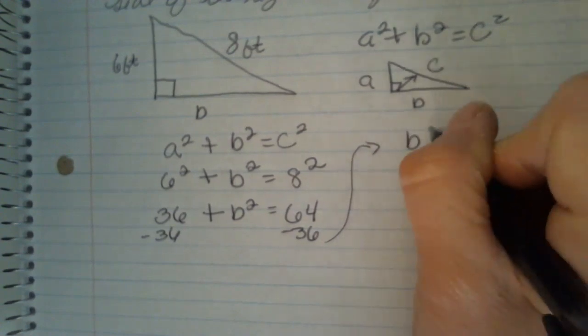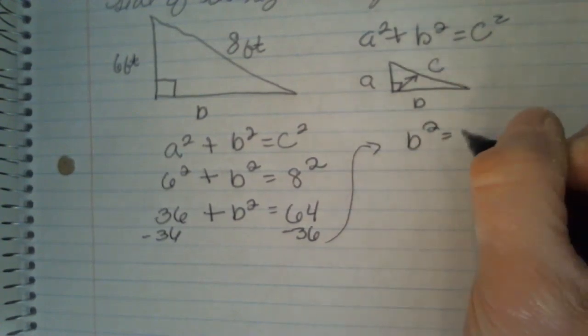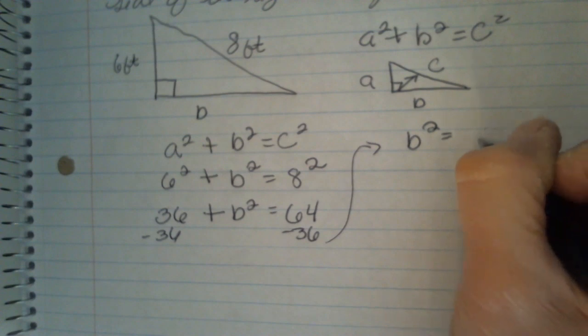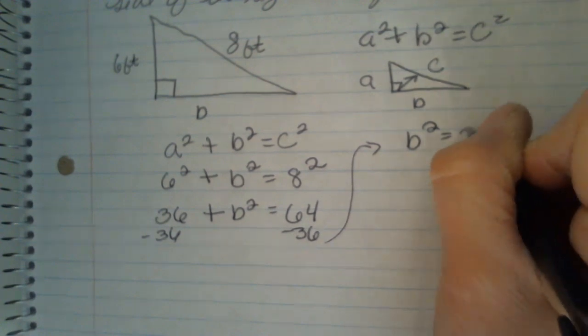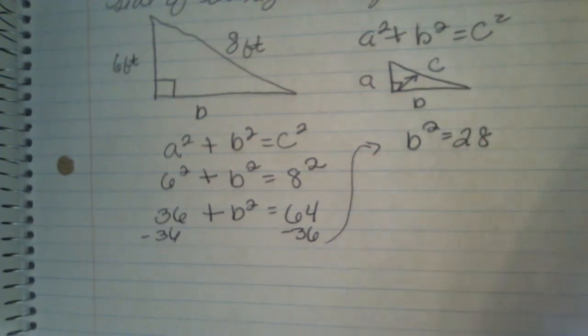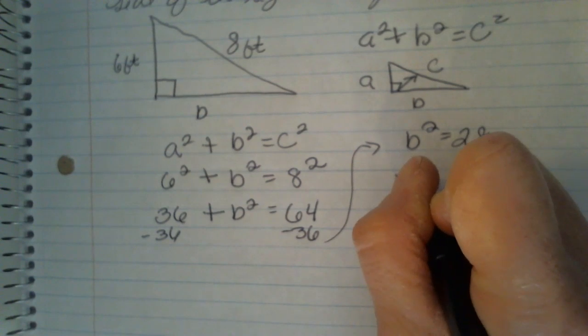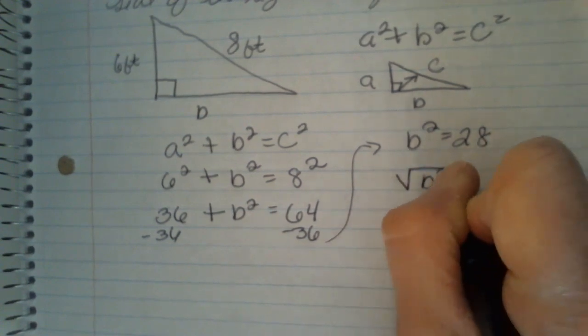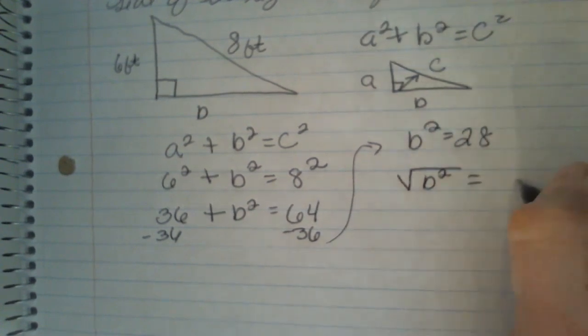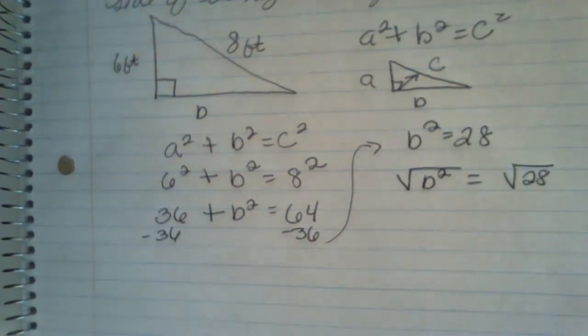So now I'm going to be given b squared equals 28. Now, to undo a square, I have to square root it. But if I square root one side of the equation, I have to square root the other side as well.